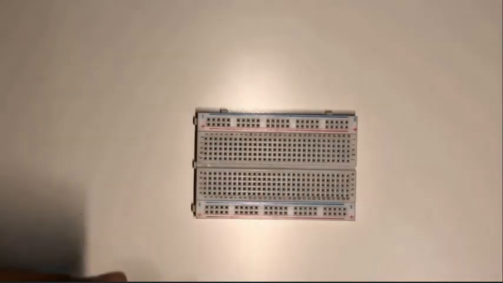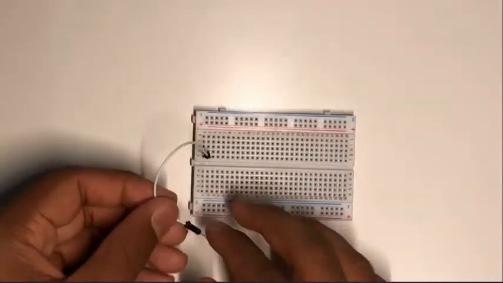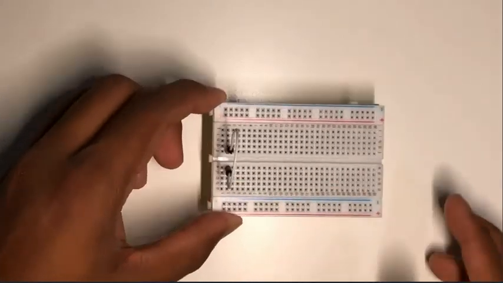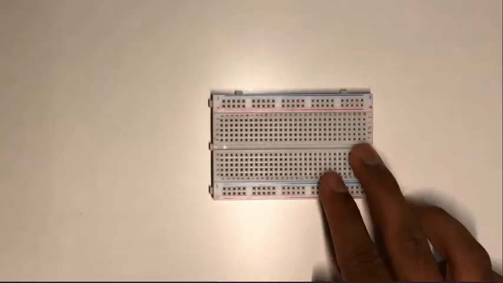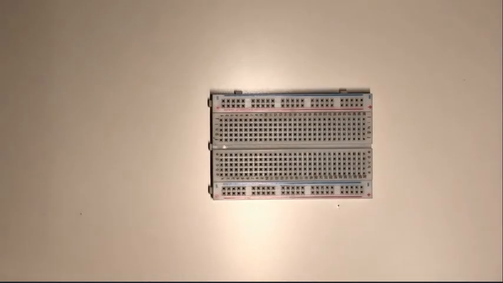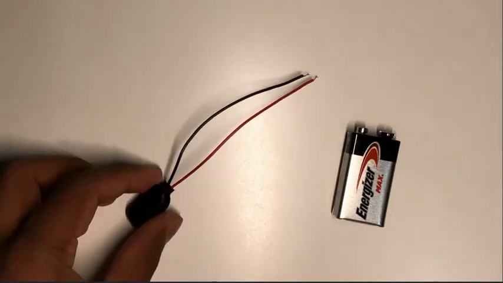Finally, you can see that there's a gap separating the two halves of the board. Current does not jump over the gap, so it stops current. Therefore, wires are needed to transfer current from one to the other. So now that we have learned the basics, let's go through the various components quickly.